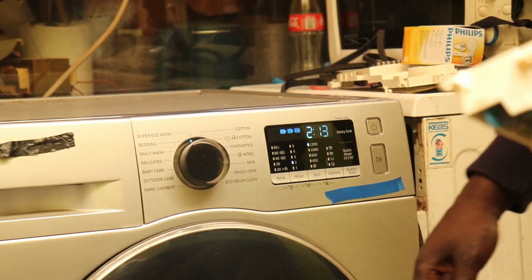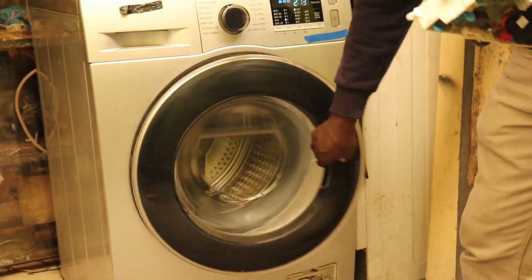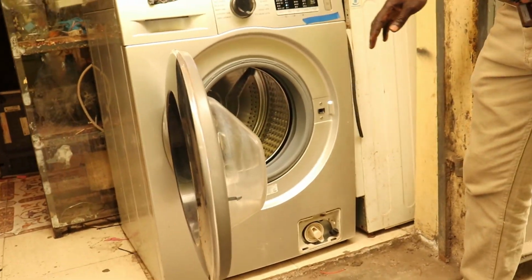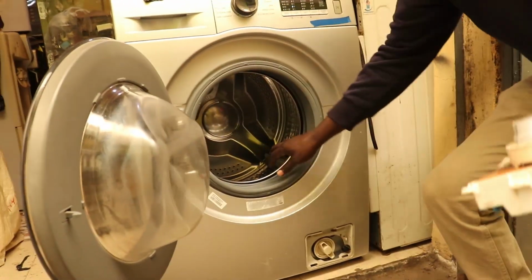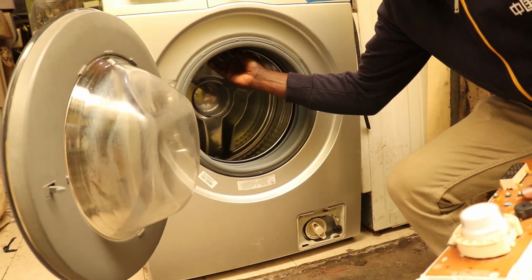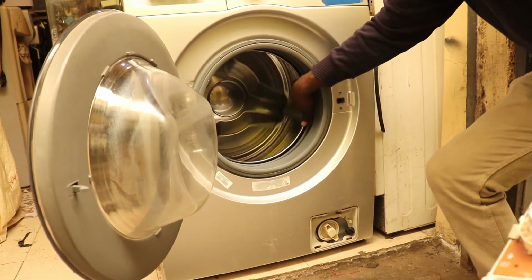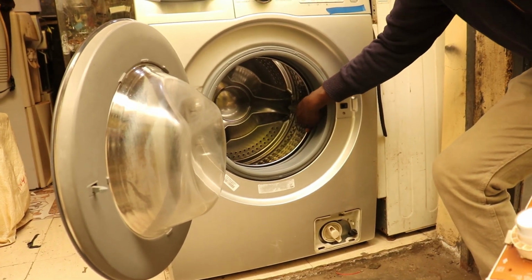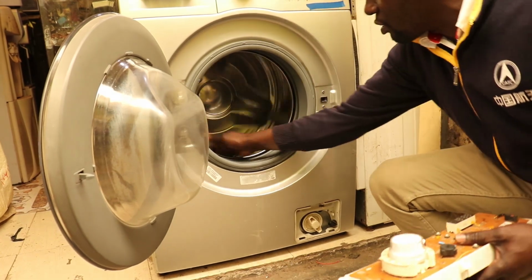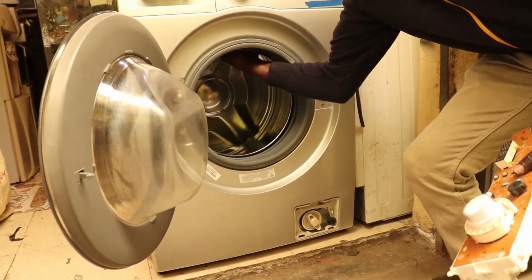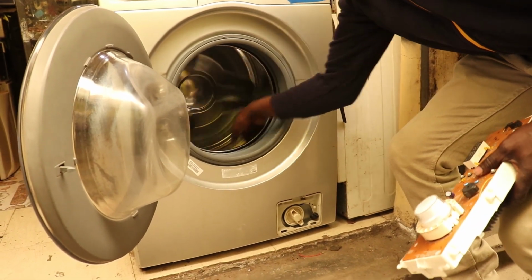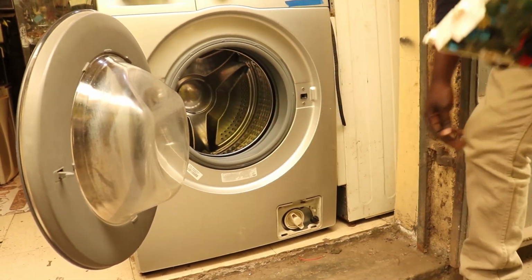Now, maybe to add on what we had already mentioned, to show our viewers, this is the drum of a front load washing machine. As you can see, normally it moves in 3 different directions. One is the clockwise direction, like that, and the other one is anti-clockwise, and also a circular motion.